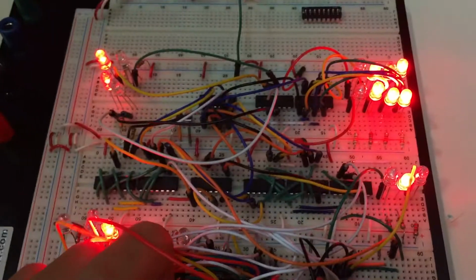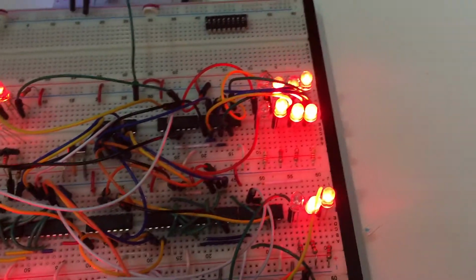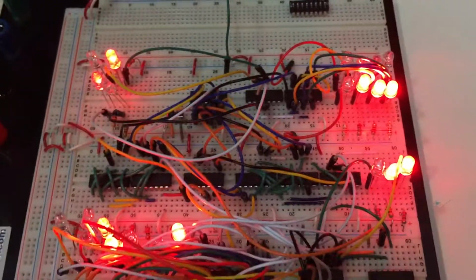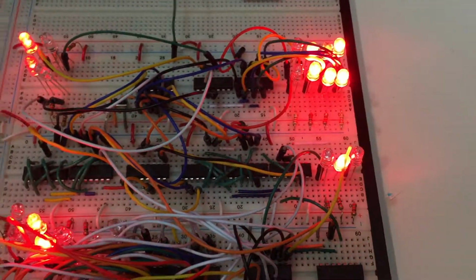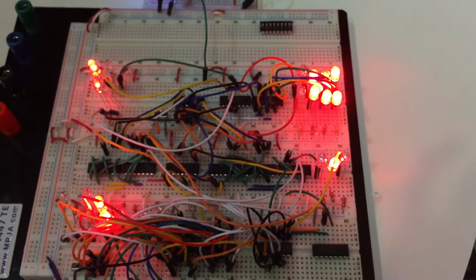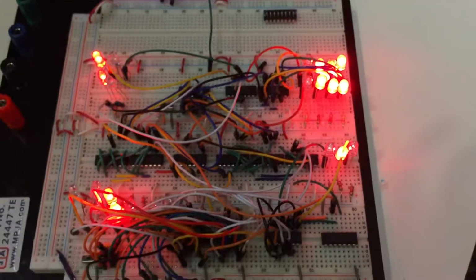Let's try it with the right. And we get the same result, which is just like our simulation. So that's my controller, and there's also another video of it in action.